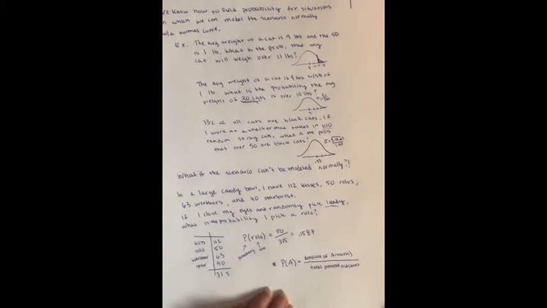So the amount of A outcomes over total possible outcomes, the desired event over the total. Basic probability. But now we're going to keep going.